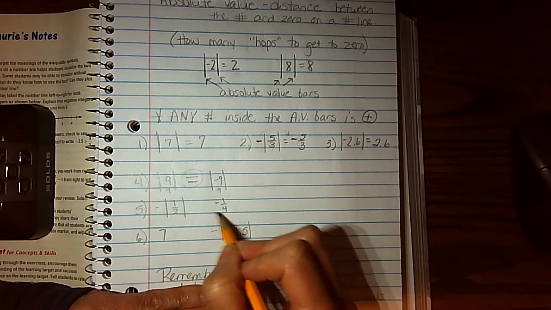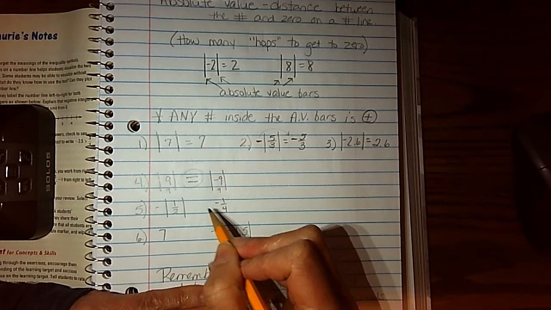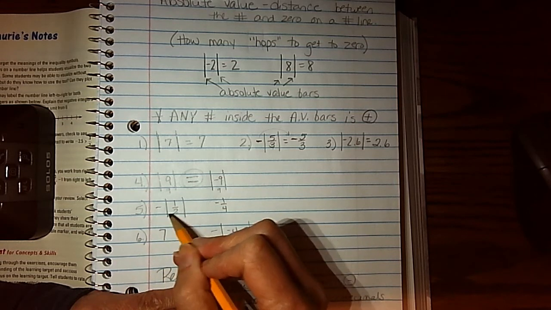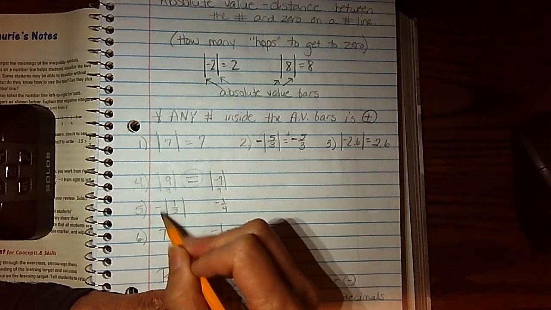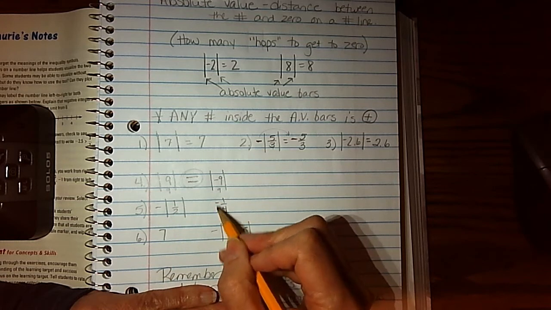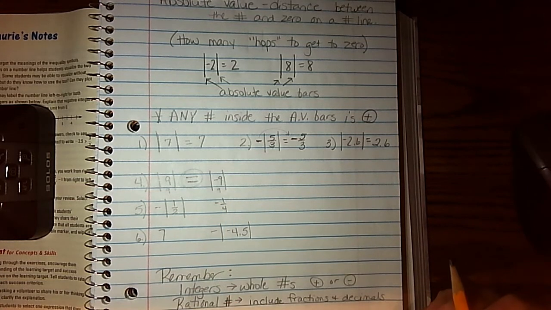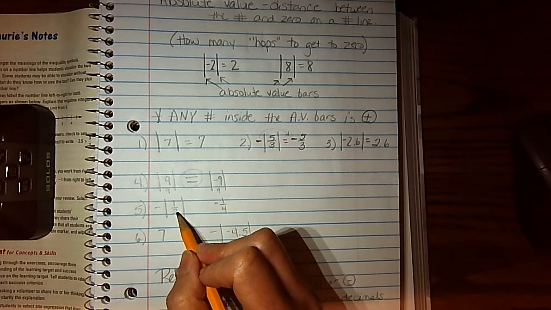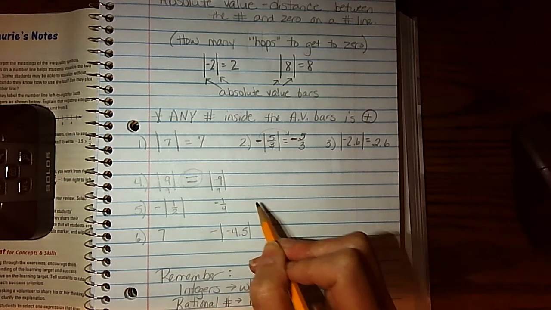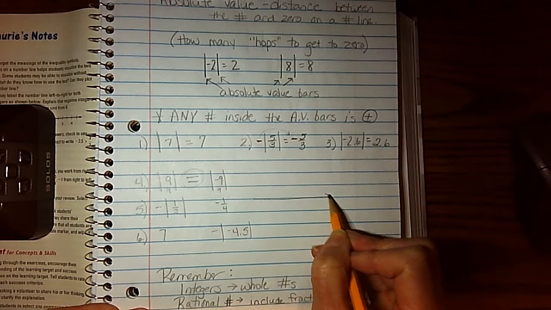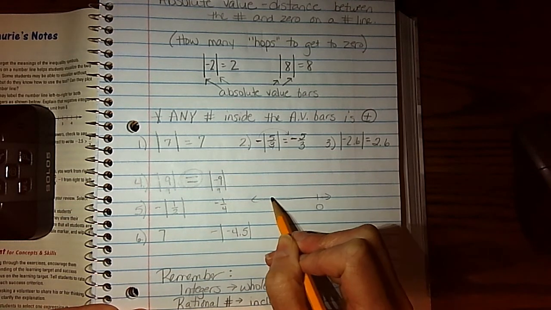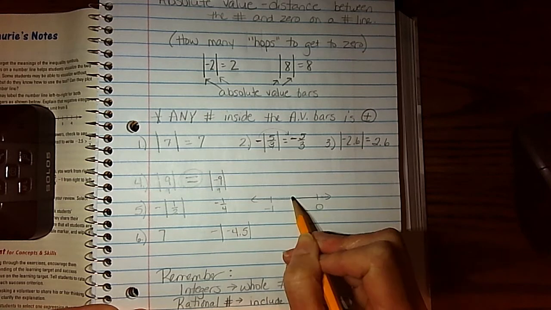Now here we have rational numbers because they're fractions. This negative is on the outside of the absolute value bar, so this number is going to remain negative. This number is going to remain negative. So now we have to think a negative 1/2 and a negative 1/4. If you need to visualize that on a number line, they're both negative. So here's negative 1.